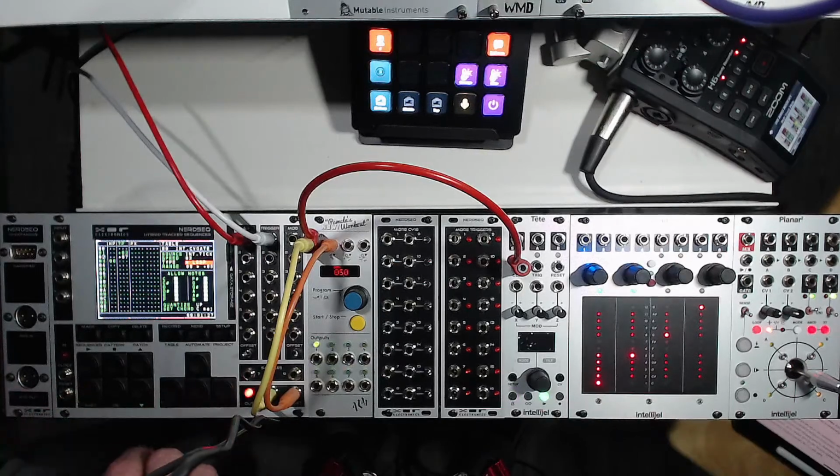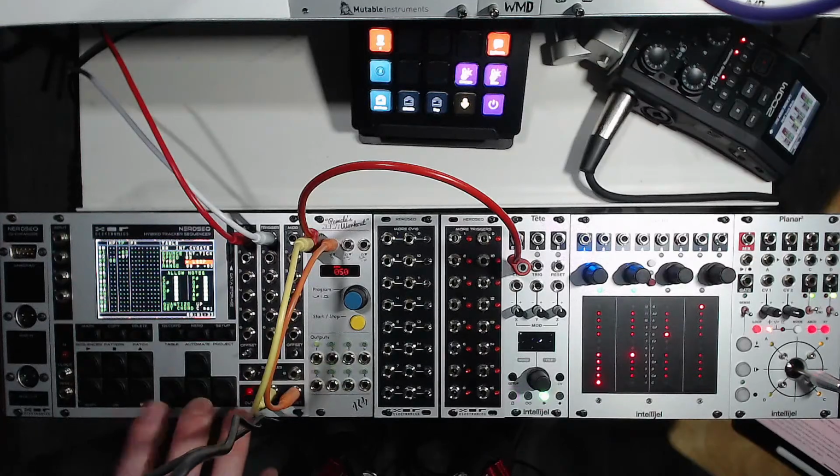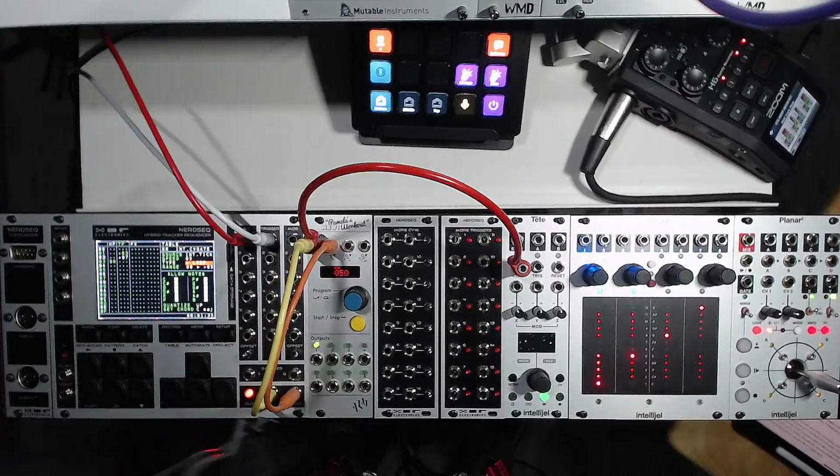This is good because one thing I was debating about was getting a dedicated arpeggiator. But something like this gets me pretty close with just a table.